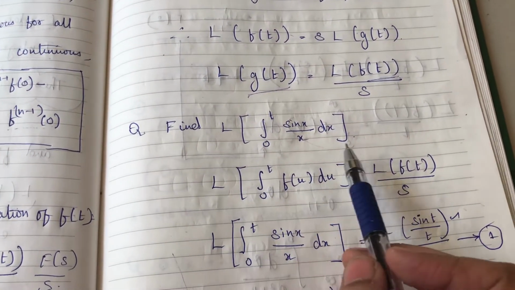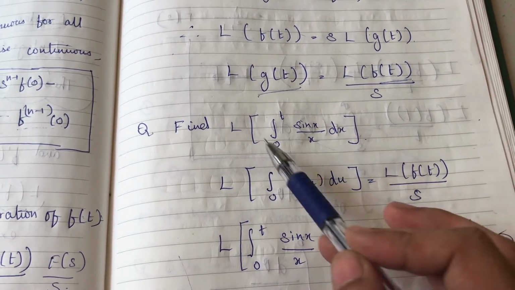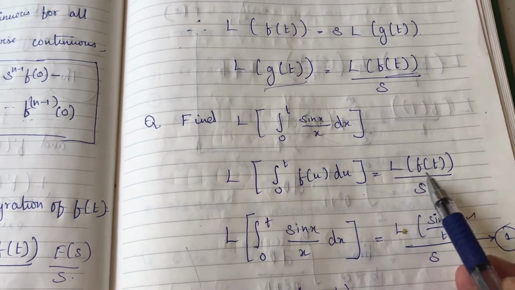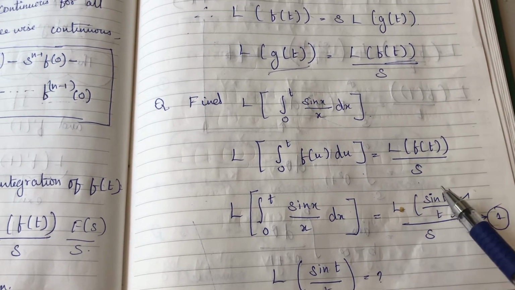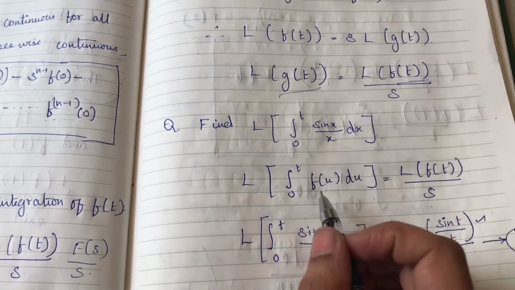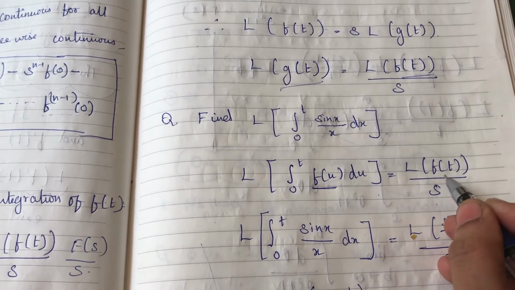And there comes another sum, L of integral of f from 0 to t. So they have given one integral part. So I am just writing this in this form, F of s by s. Okay, so I can write this as f of t. So f of u, this term, will be equal to f of t, right?